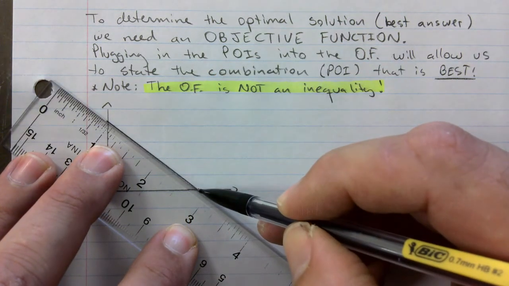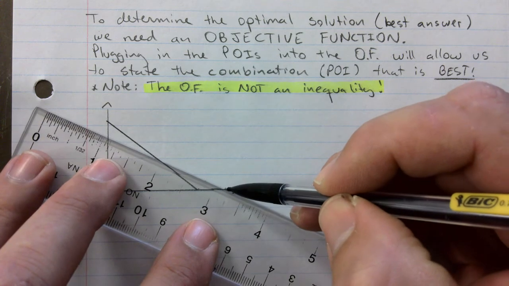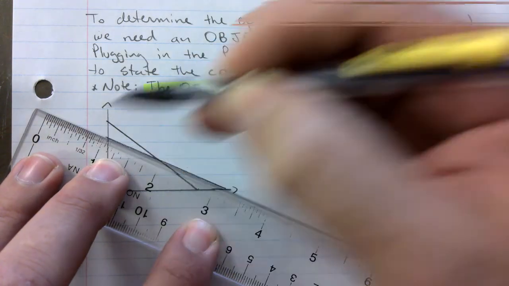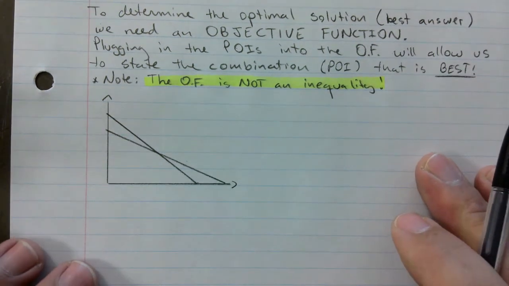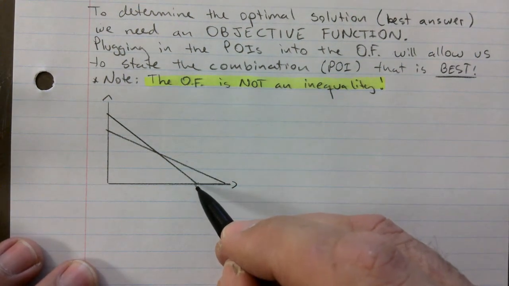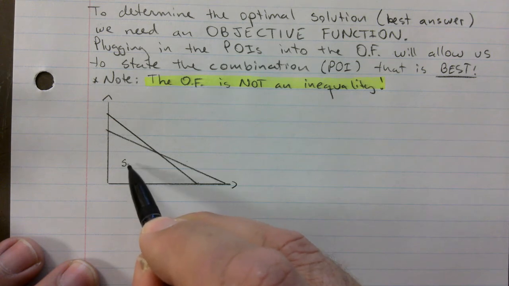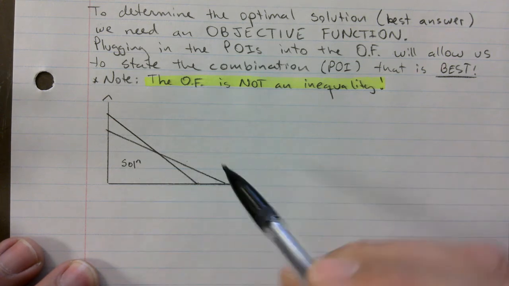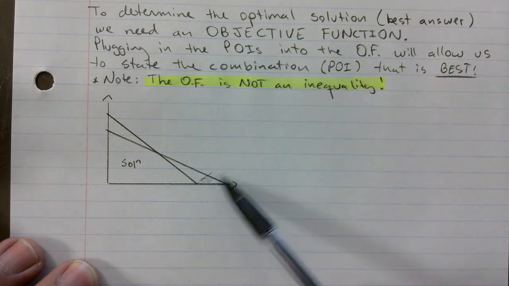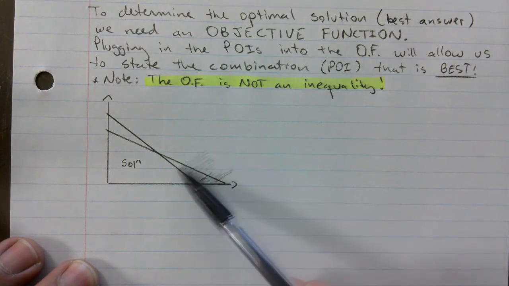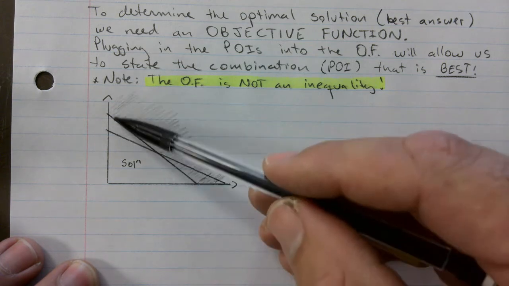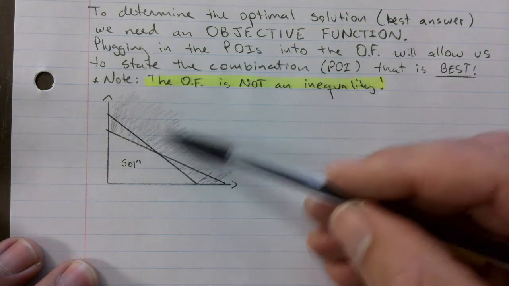So just try your best to graph what I'm graphing here. The solution will be right in this, and I'm shading above everything. Shading above the first line, and I'm shading above the second line.